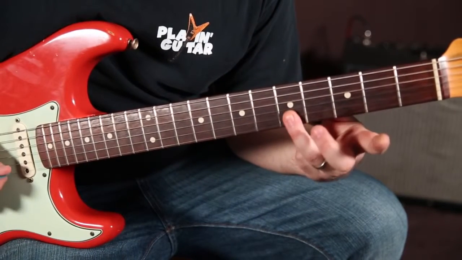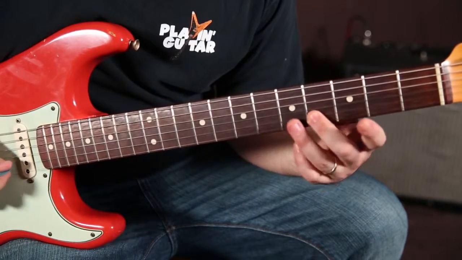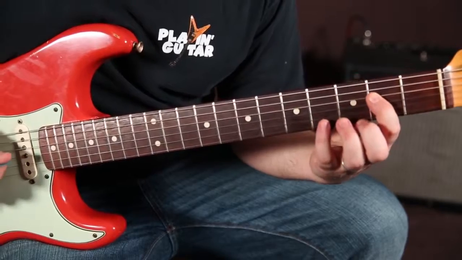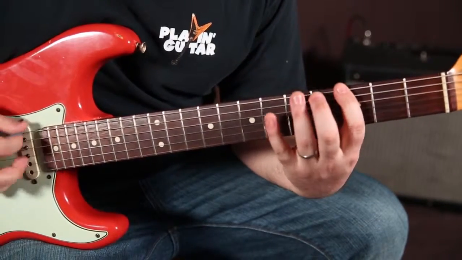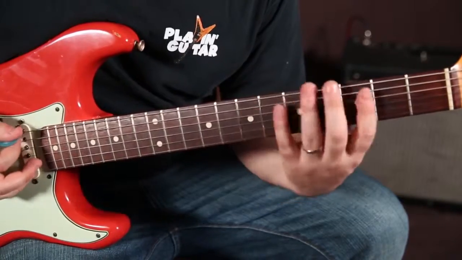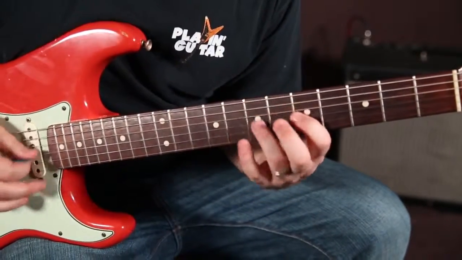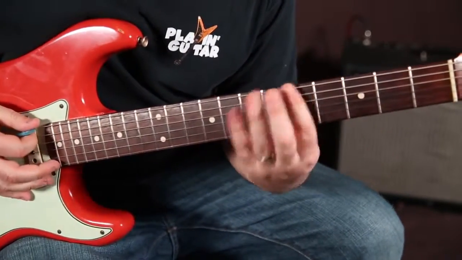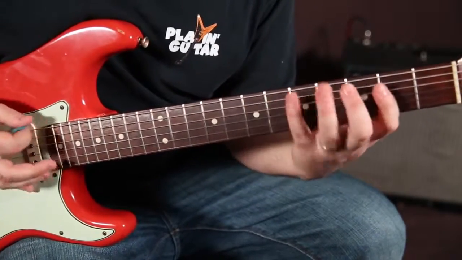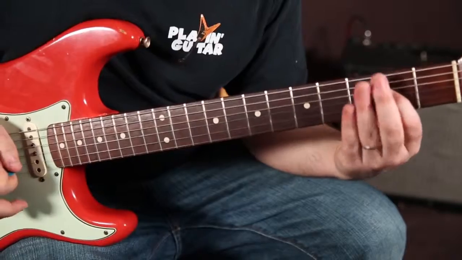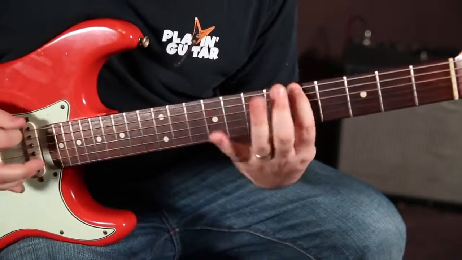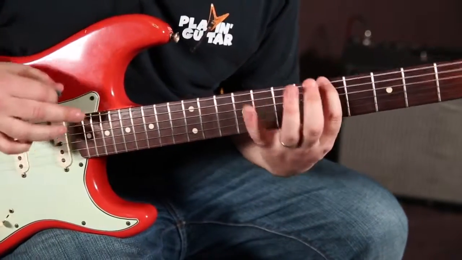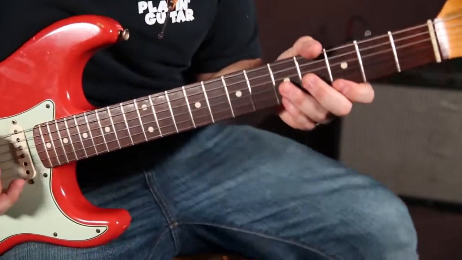5, 3, 5. So 5, 3, 5, 4, 3, 5, 2, 5, 2, 5, 3, 5, 3. That's the A minor pentatonic scale below our favorite position. Can you hear how it's the same scale? Same thing. So if you can visualize that for your track.